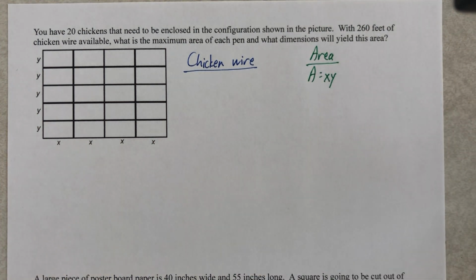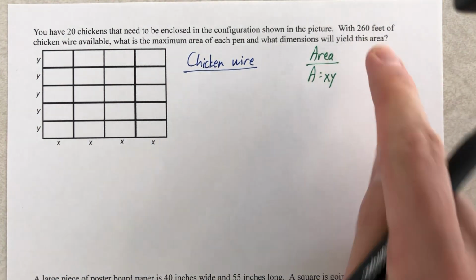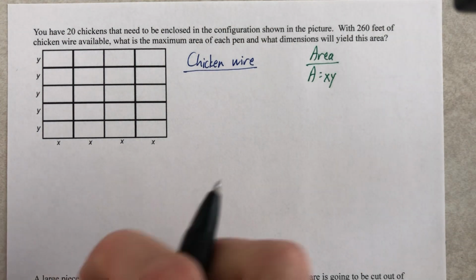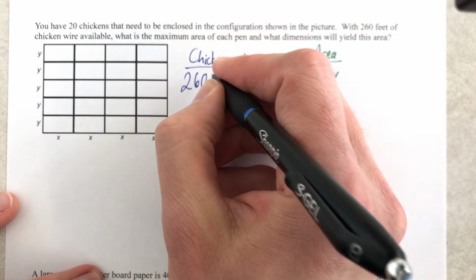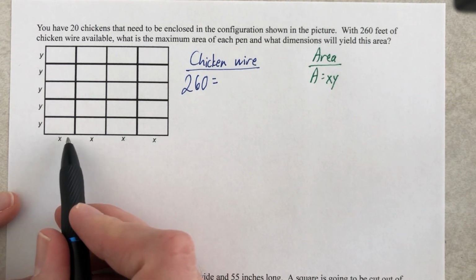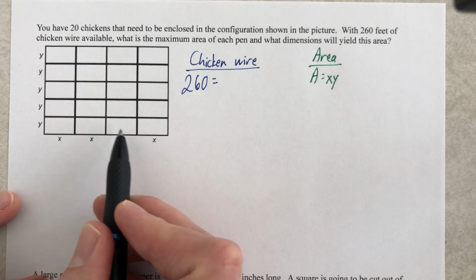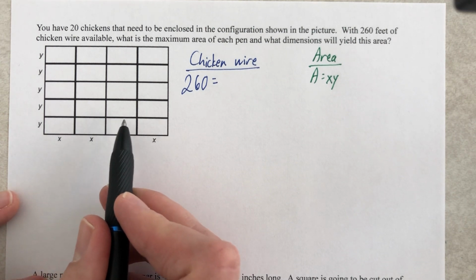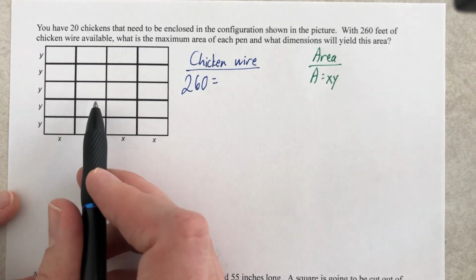Okay, so how much chicken wire do we have? Well, 260 feet. Okay, sounds good. We'll put 260 down. 260 equals, well, let's keep going. X, X, X, X, X, X, X, X. Oh, how many of these are there?